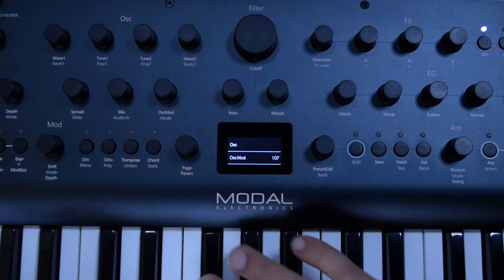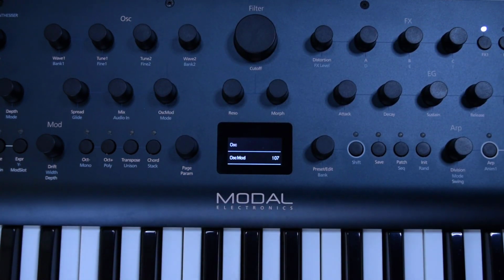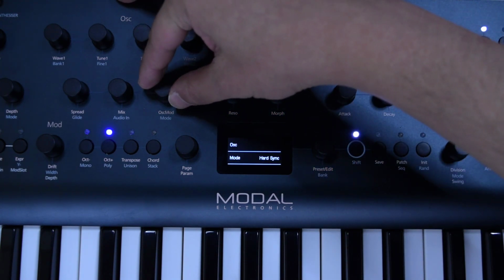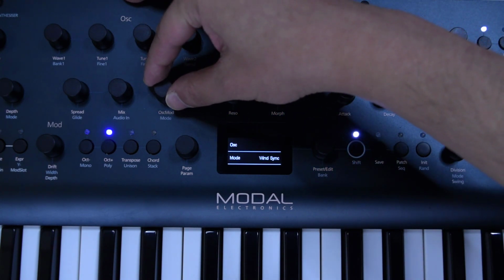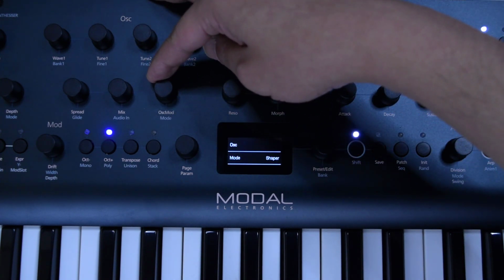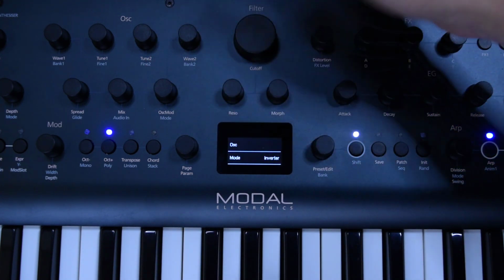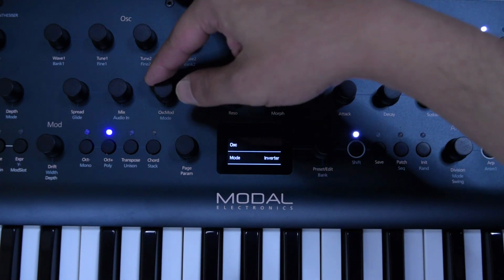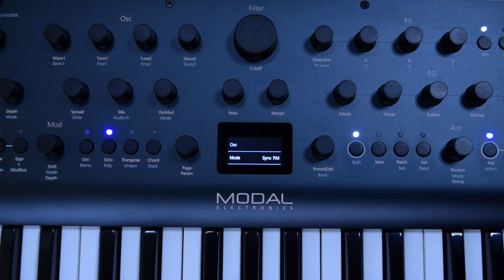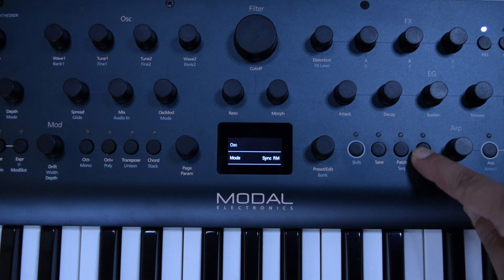Alright, we get the classic hard sync sound. Now if I go back to shift and we keep moving forward, we have a windowed sync, which is a variation of sync. Then if we keep moving forward, we have a shaper, just a shaper. Now we have an inverter. This is going to invert the phase. And if we keep moving forward, we have again a variation of sync, which is going to be this one. So let me go back to init.